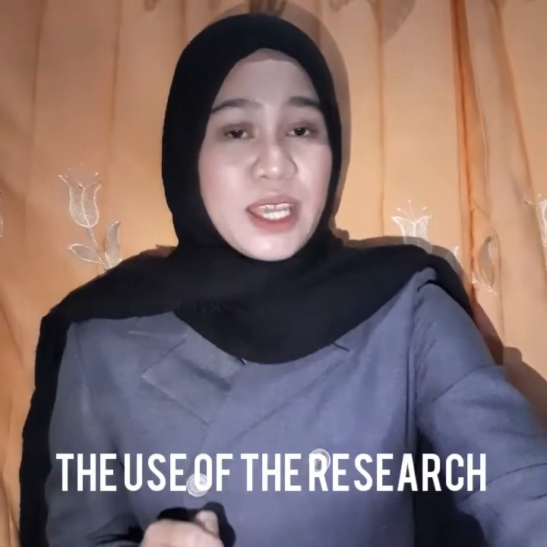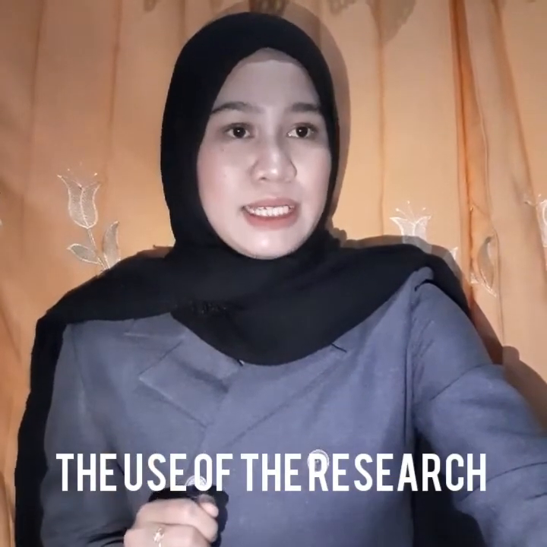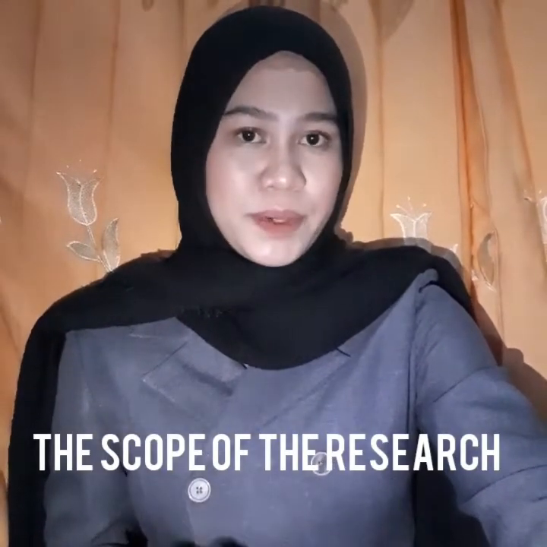And the use of the research: the first is practically. Practically, the use of this research is to help English teachers find proper media to improve students' reading comprehension. And the second is theoretically, to add insight and knowledge of media to improve reading comprehension of the students. And then the scope of the research.